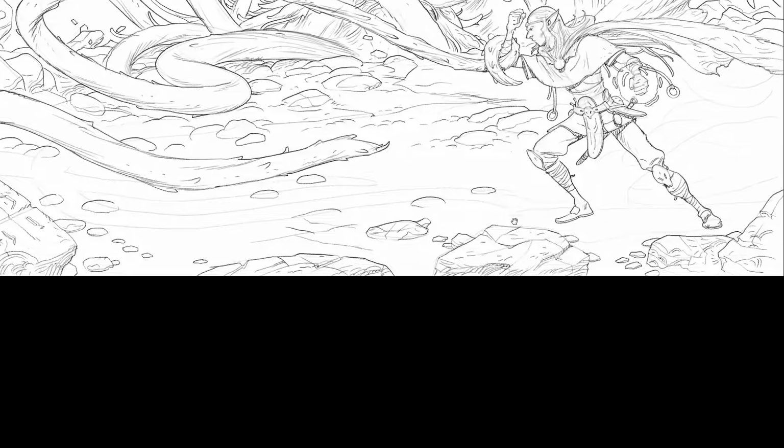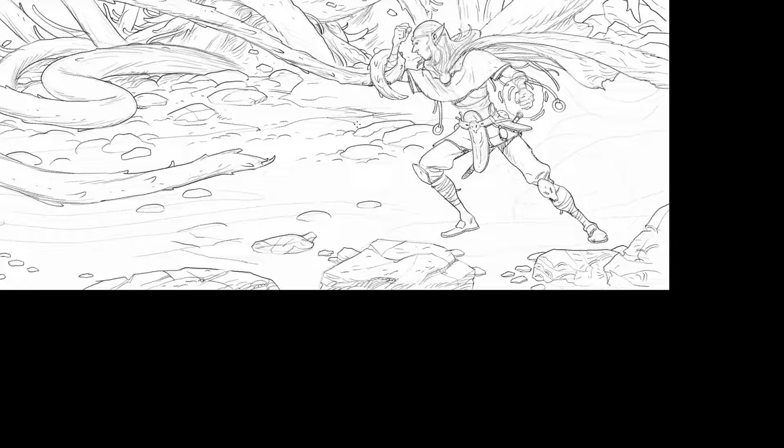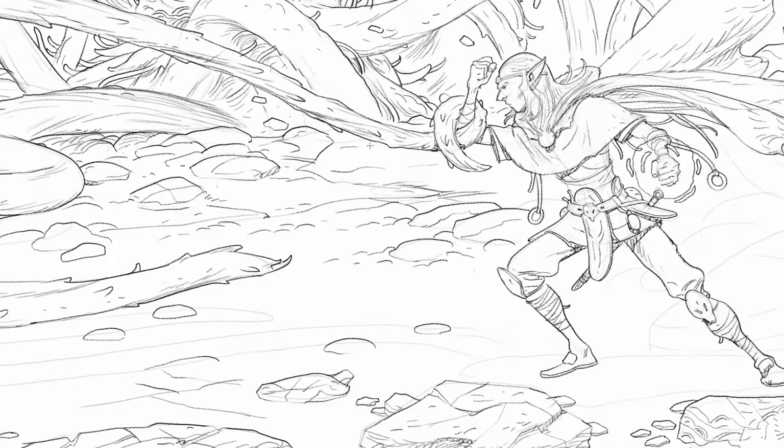I kind of liked the idea of it maybe being, again, in a dungeon, having flagstones or some sort of things like that, but I don't think that's going to happen.